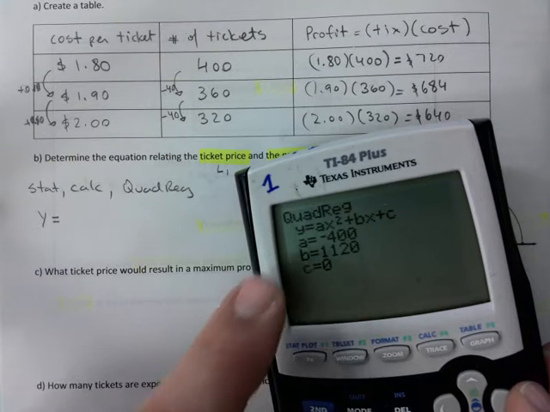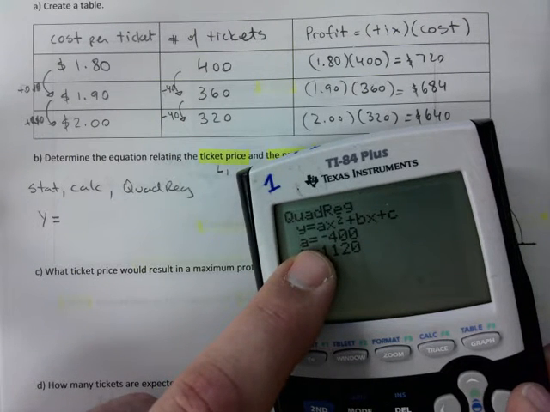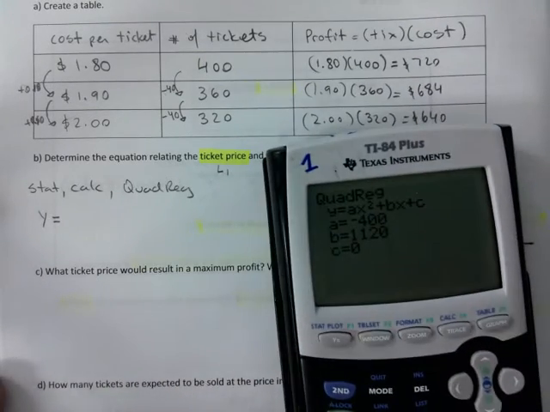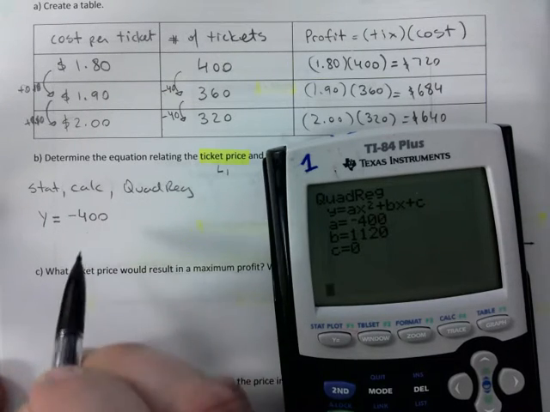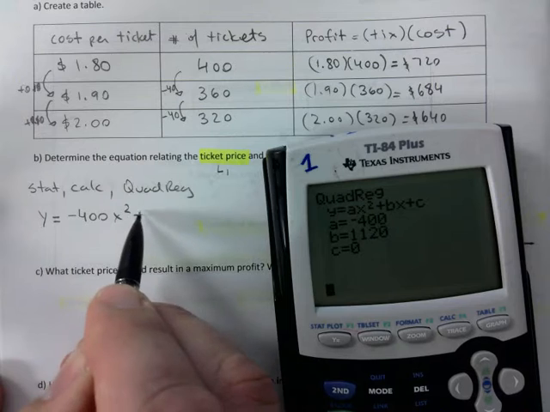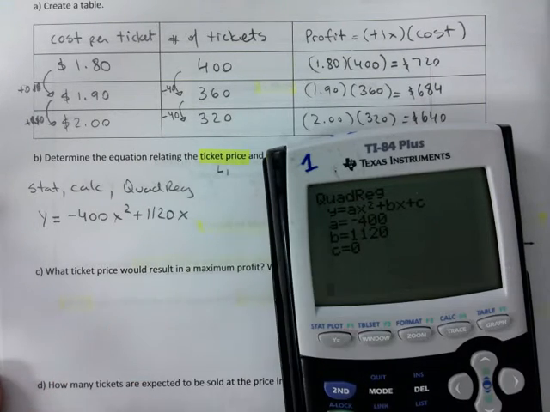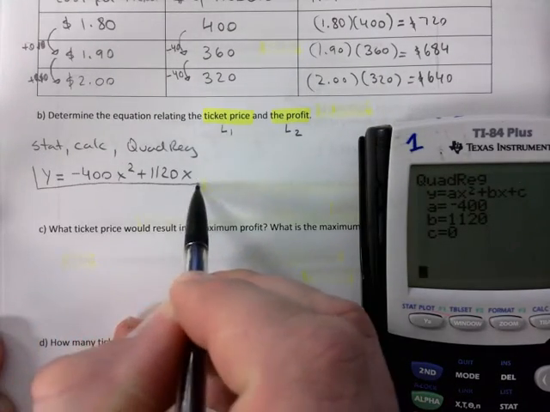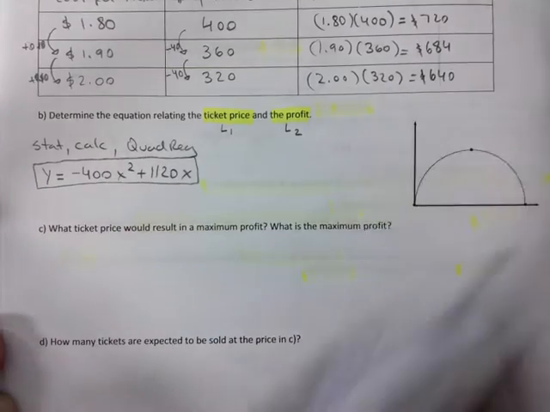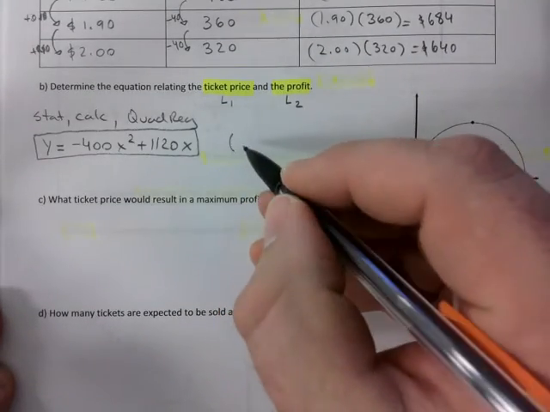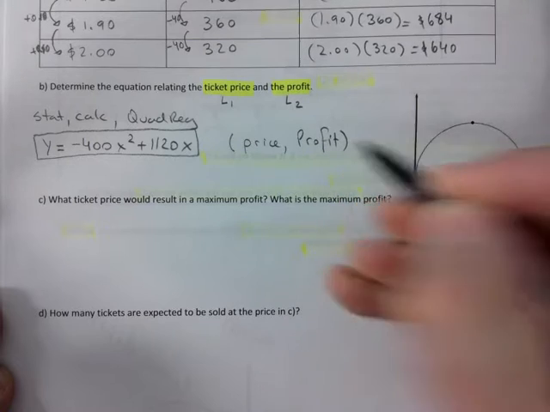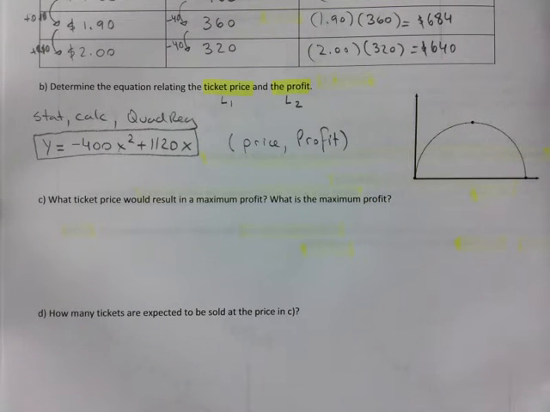And I will make sure that A is not 0, right? So that's good. C is 0, I don't care about that, but A cannot be 0. So my quadratic equation will be negative 400 x squared plus 1120 x. Okay. So that is my quadratic equation. And I will emphasize that every single point on that equation will be price and profit. And I tend to give profit a capital P there, right? Price, profit. And there we have it.